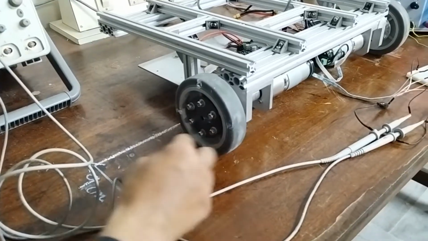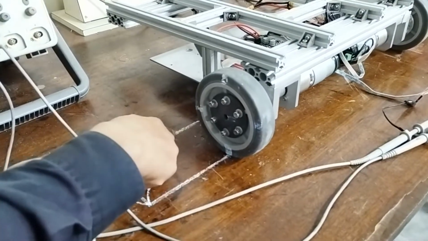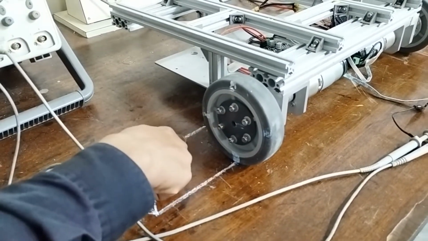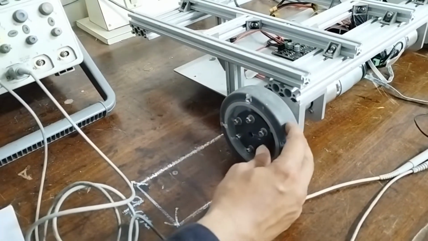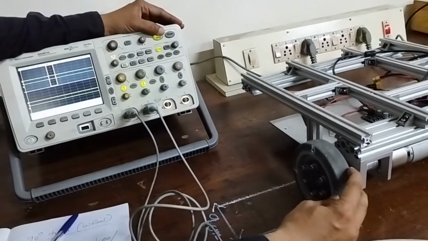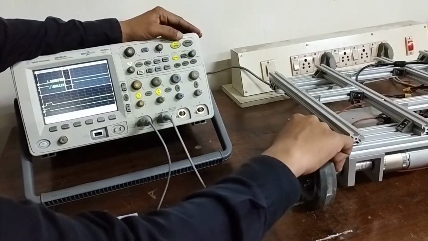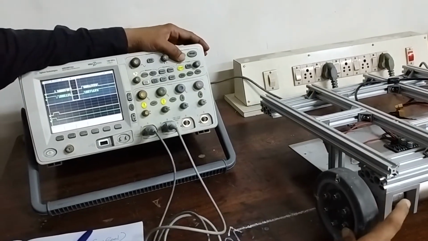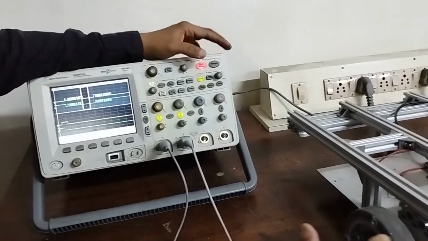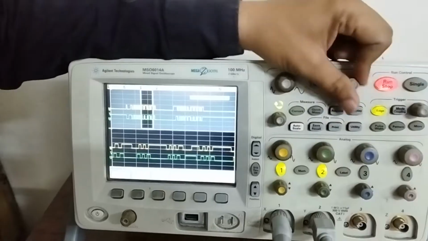In this wheel, we are expecting 9 centimeter movement. For 9 centimeter movement, as per the calculations, we are supposed to get 30 pulses. Now you can see 0 degree. Now 9 centimeter movement forward, 9 centimeter movement reverse. And if we stop it, we can check the 30 pulses here.